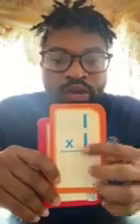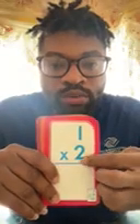1 times 1 will always equal 1, okay? 2 times 1 will always equal 2, okay? And this is 9 times 1. Anytime you see a 1 in multiplication, it is always the other number. It's never this number. You don't have to add, you don't have to subtract. All you have to do is recognize that this is a 1 and this is a 9. And it's always 9.